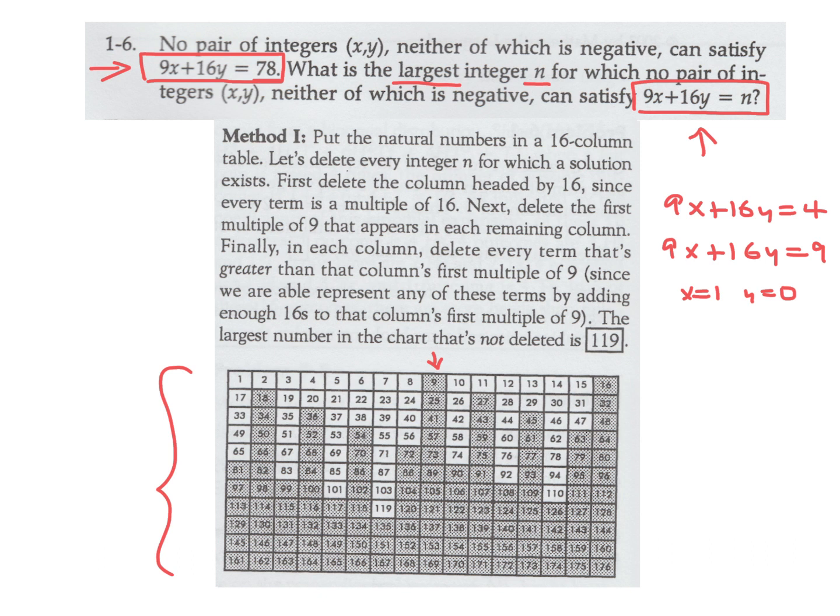So what they're saying is, what is the largest number for which there is not a solution? If you keep following this table, you will eventually see the 78, which is the one that they initially gave you that there is no solution for. And then eventually you'll get to 119, which is the largest value for which there is no integer solution for this equation. So the answer to this question is 119.